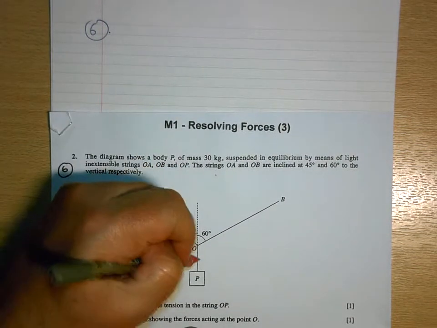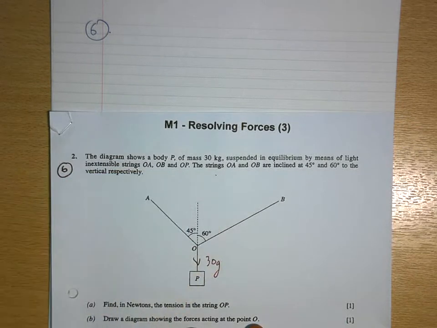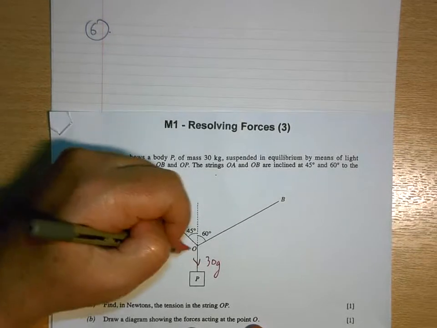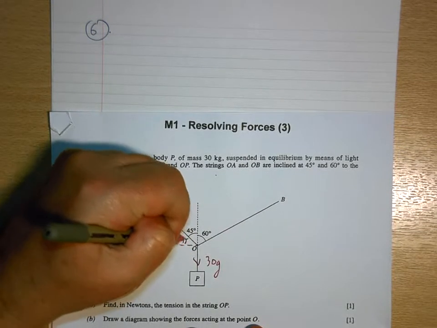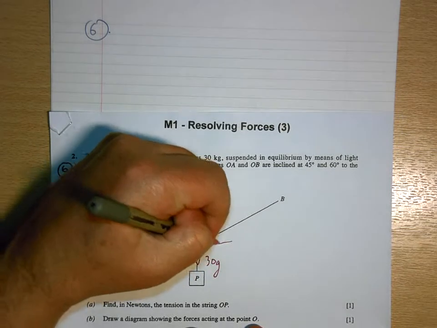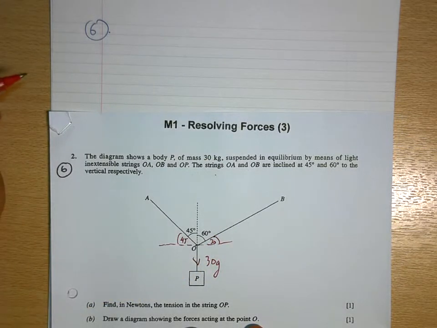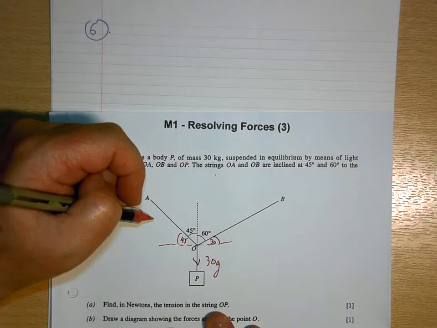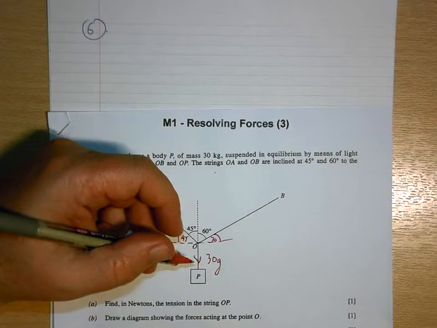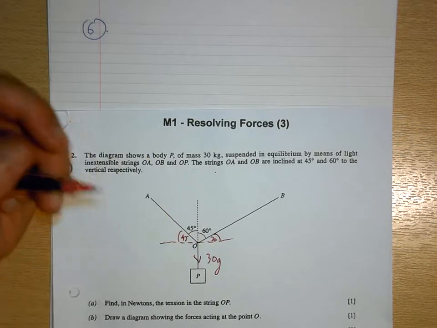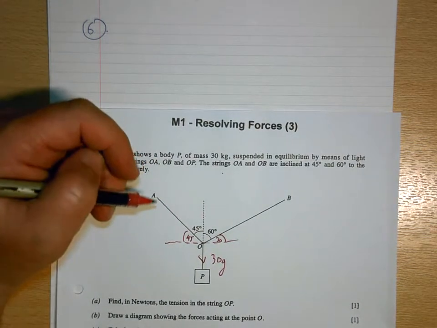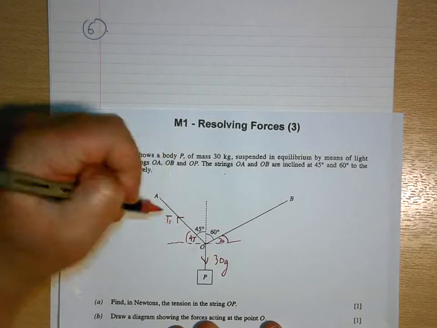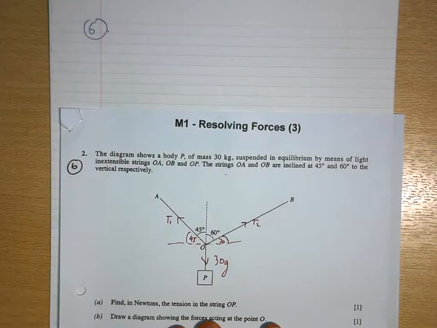So we're going to have a 30 G force acting downwards. It's in equilibrium. If that's 45, that's 45. That's 30. Tension in the string OP. Well, that's the weight. So that's going to be 30 G. And then these two tensions, T1 and T2.